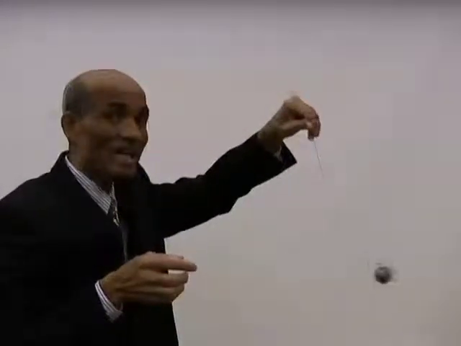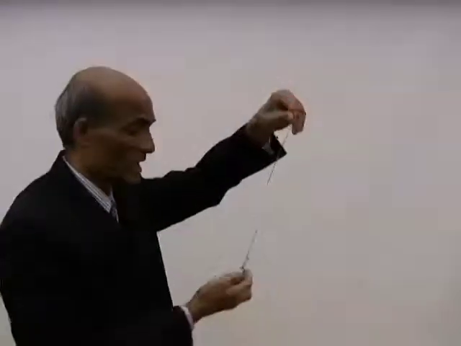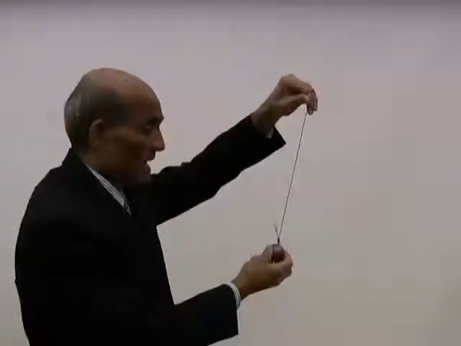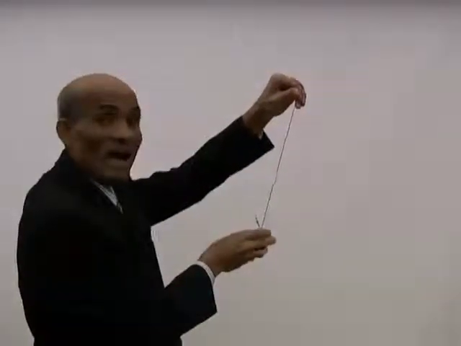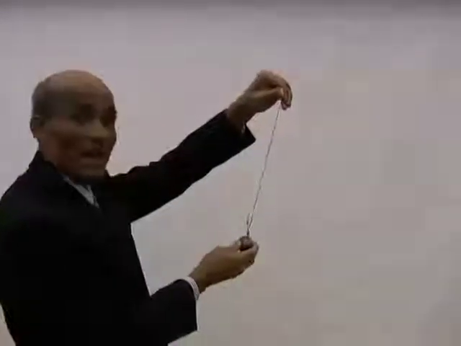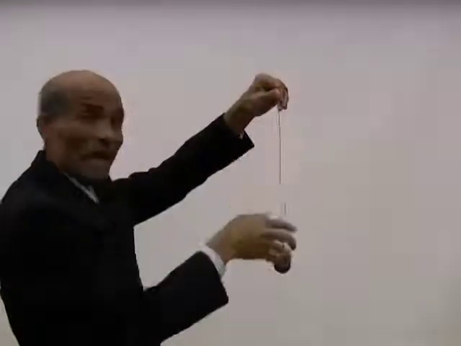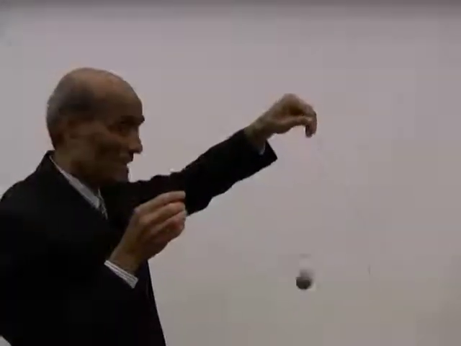Now, let's stop this at any given instant here, for example. That means the string is now inclined at an angle with the vertical. If this is the vertical, when the string is like this, it has a certain angle at any given time. Is that right? Yes.